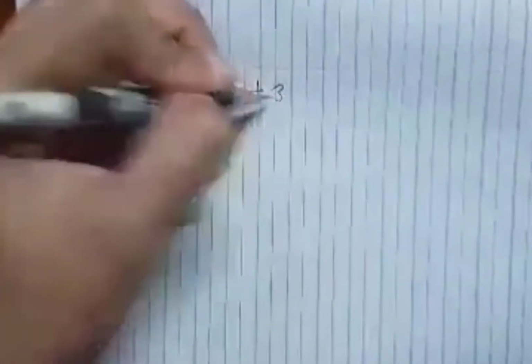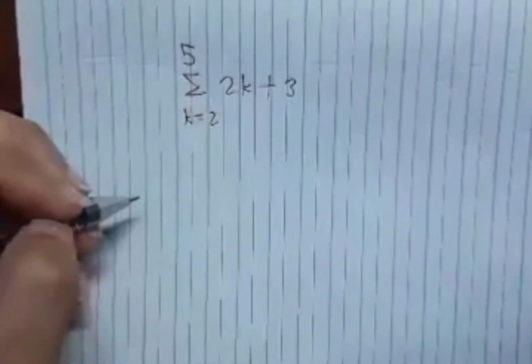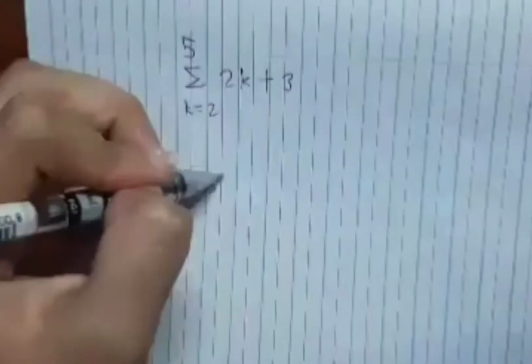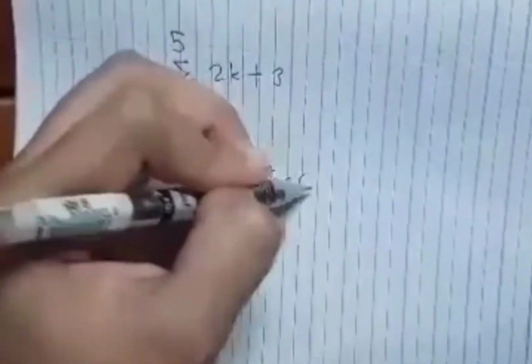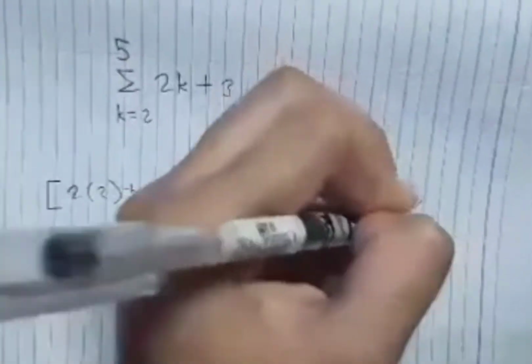Next, summation of 2k plus 3, k equals 2 to 5. So it will become 2 times 2 plus 3, plus 2 times 3 plus 3, plus 2 times 4 plus 3, plus 2 times 5 plus 3.